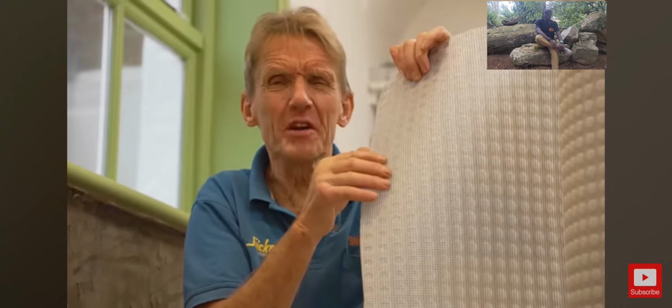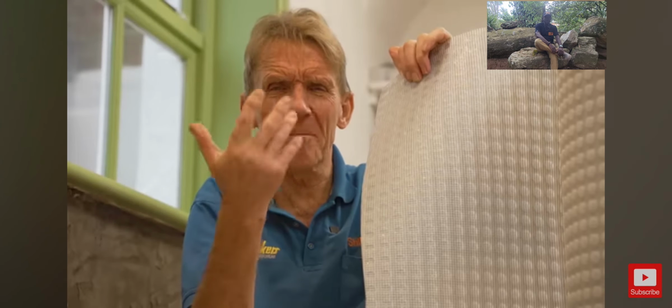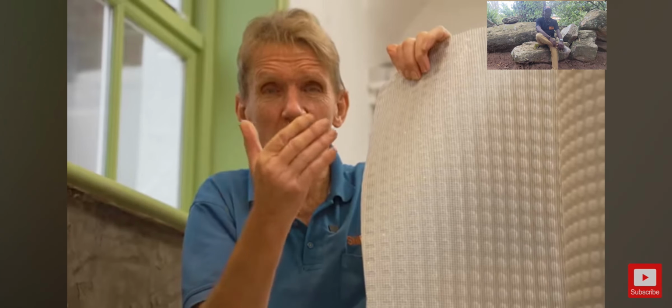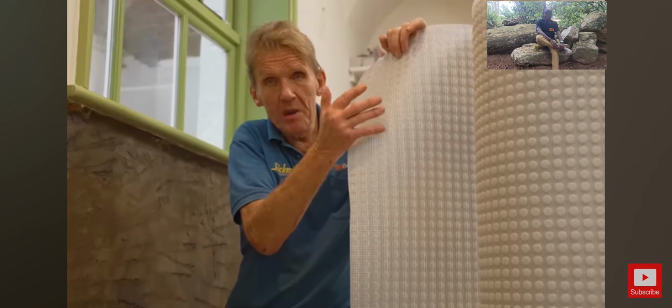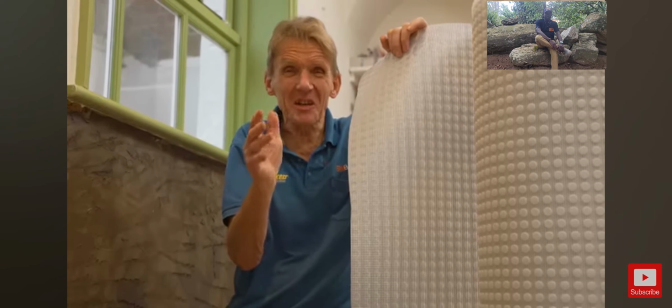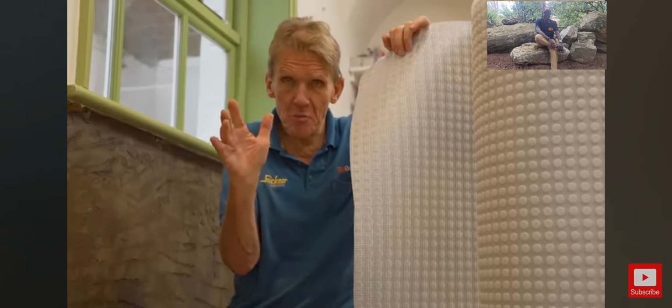Personally, I'm not a big fan of plasterboard in basements. I think that paper face is not great. So I would rather do it with a highline plaster because I like to keep gypsum out of the equation wherever I can.